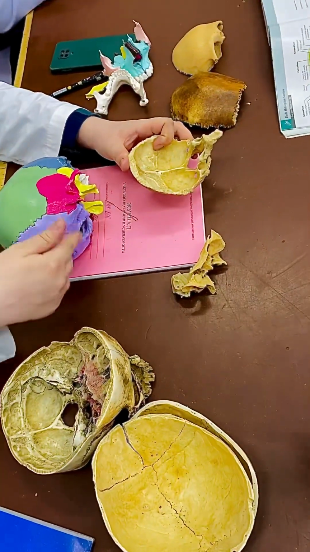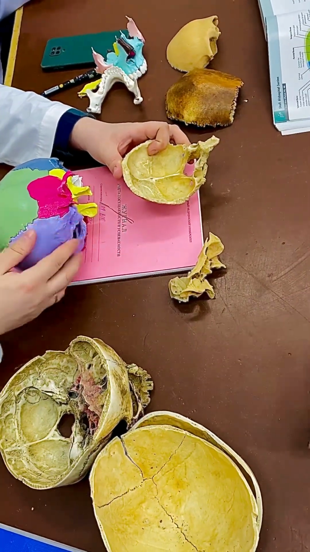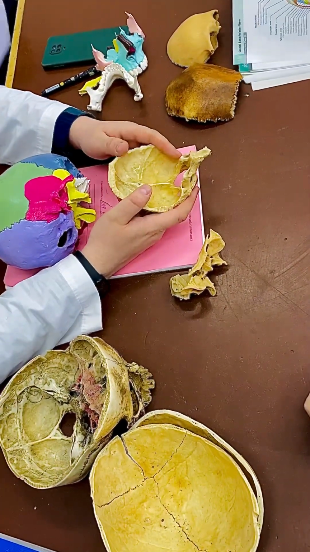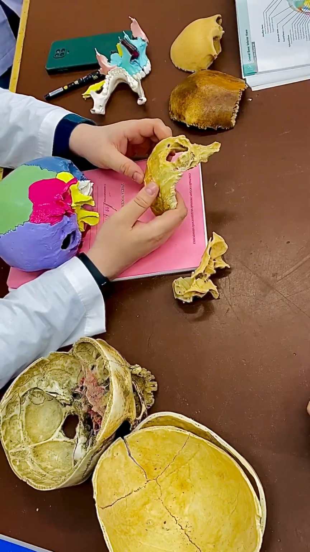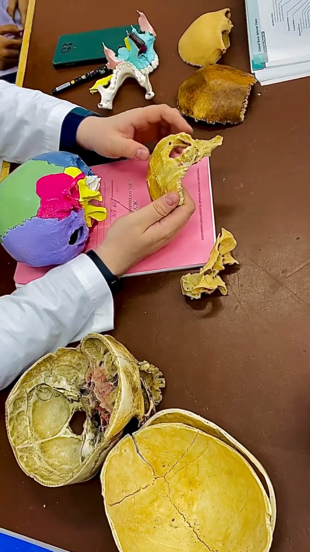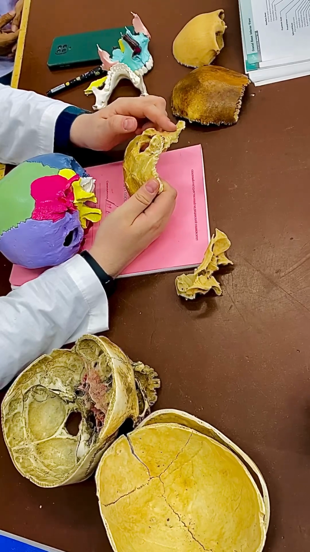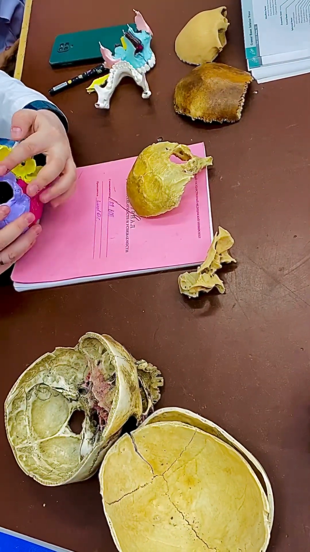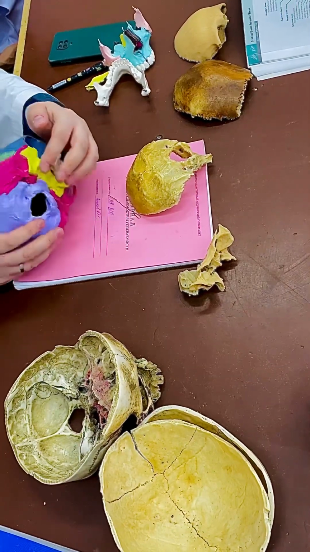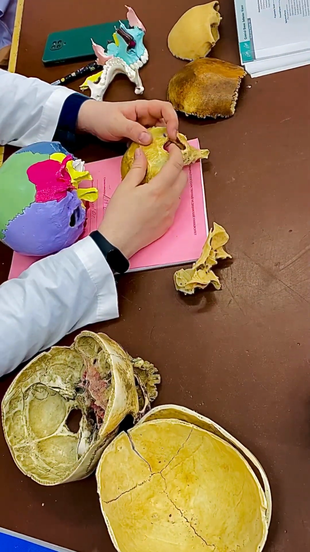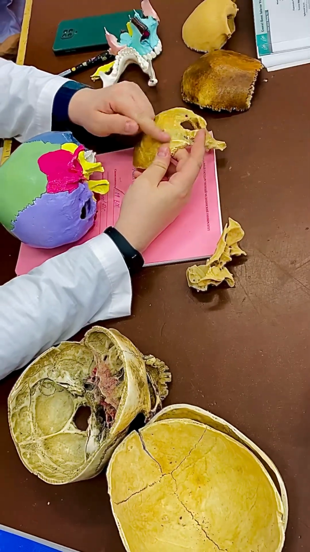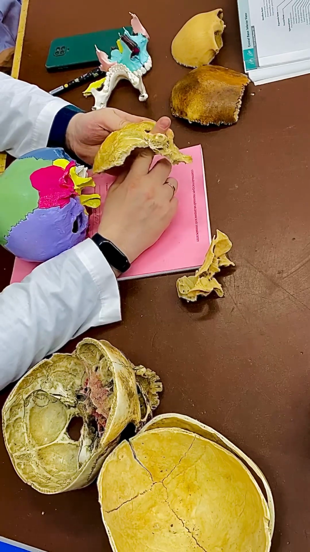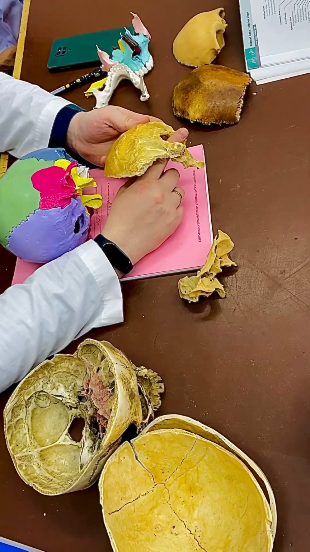Now, the occipital bone here is the lavender colored bone on this skull. It has 3 main parts. The most anterior one is called the basilar part, because it forms the base of the skull here internally. Then it has 2 lateral parts and the squamous part. Between all these parts, we will find this large foramen, which is called the foramen magnum.